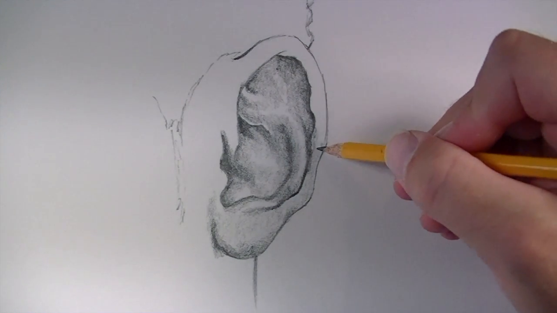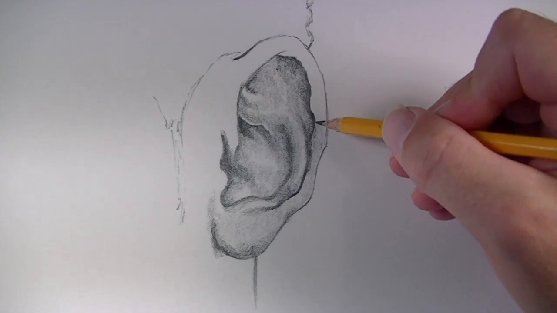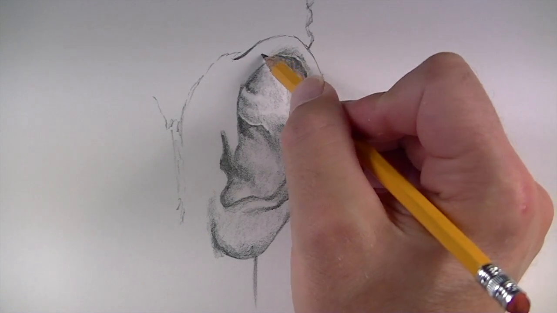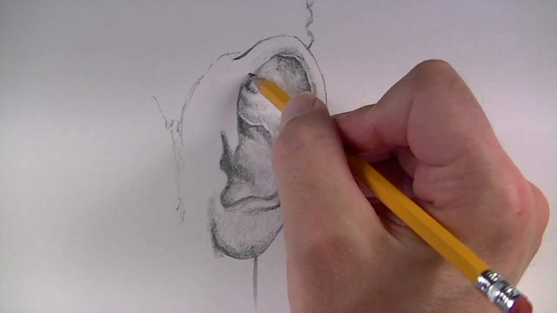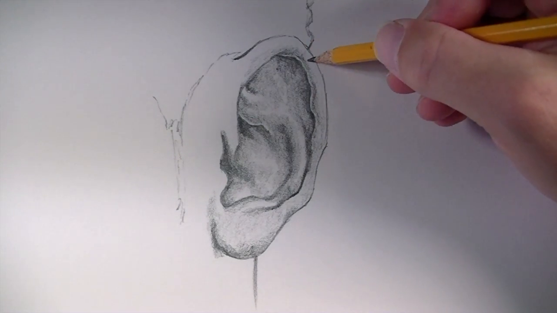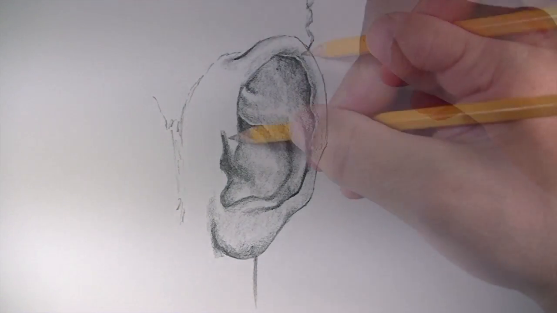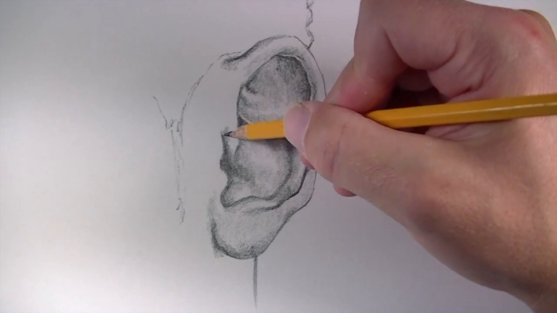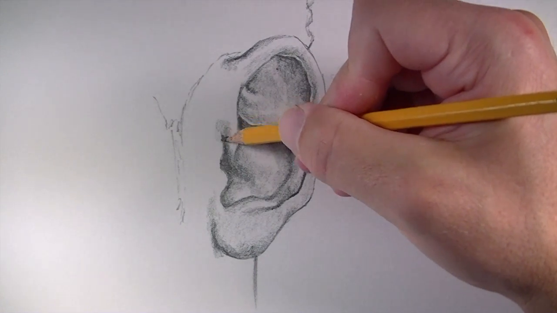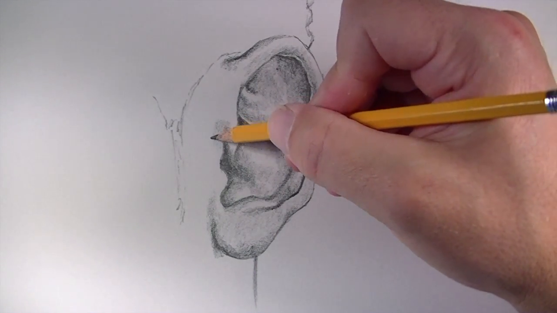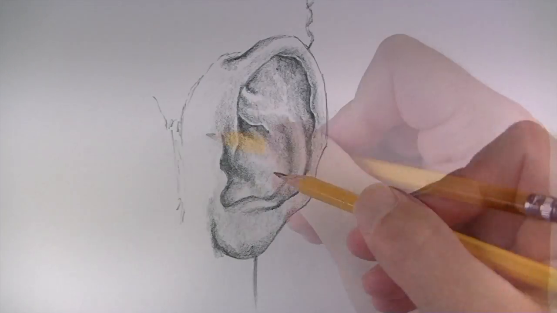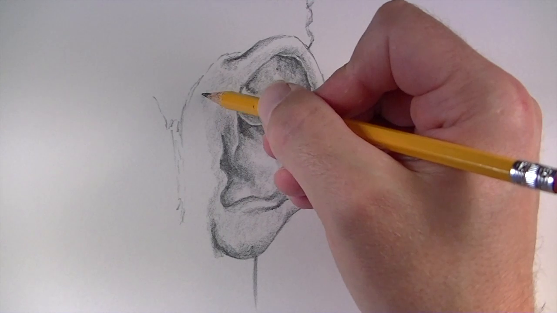Most areas on the ear will receive some application of the graphite. The exception, of course, is in the areas of strongest highlight. There are only a few areas where these areas of strong highlight exist. We'll continue slowly building up lighter values around the outside portion of the ear.